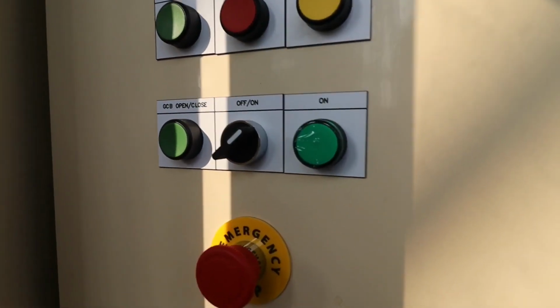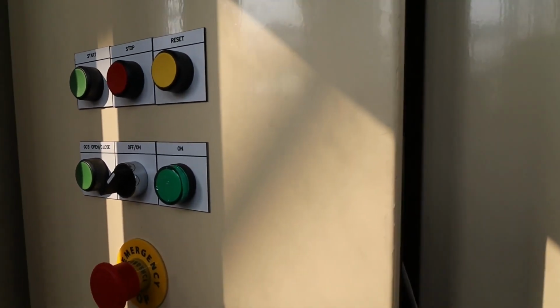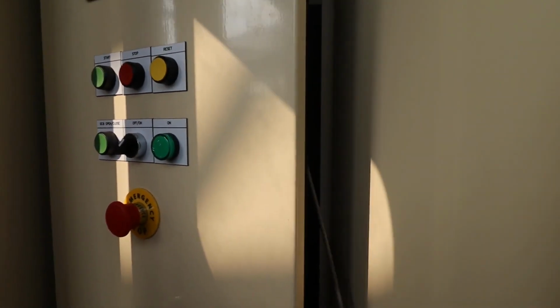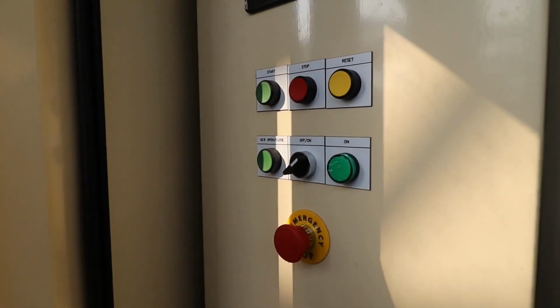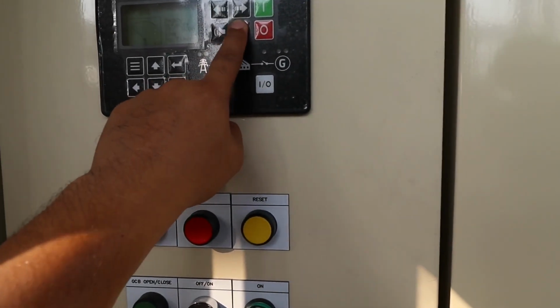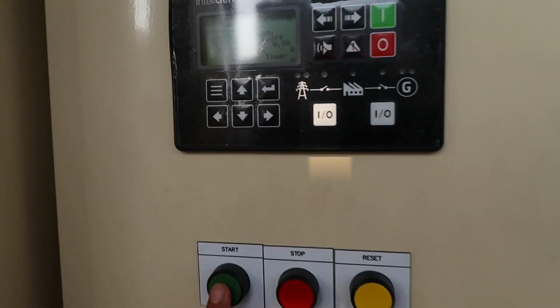Because we forgot to set the parameters for the delay for this one, the IR and the TR. So I'm going to try to start back, and let's try to close again to see if it is working fine.